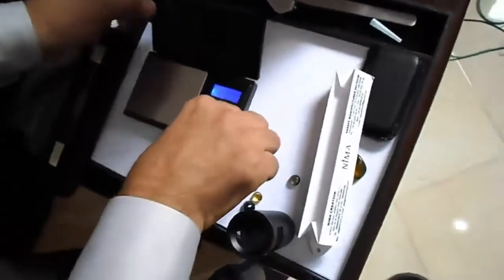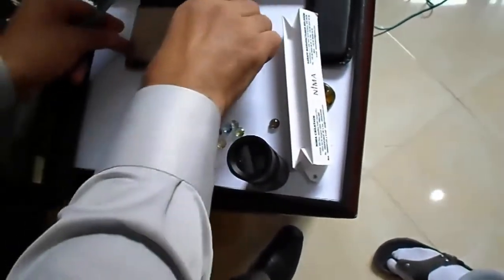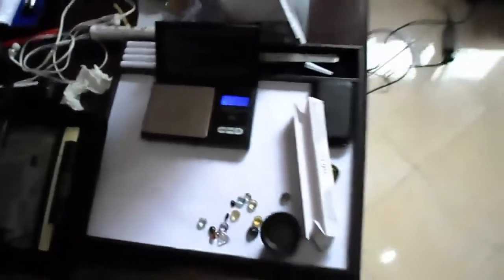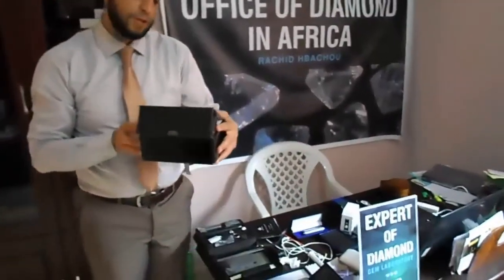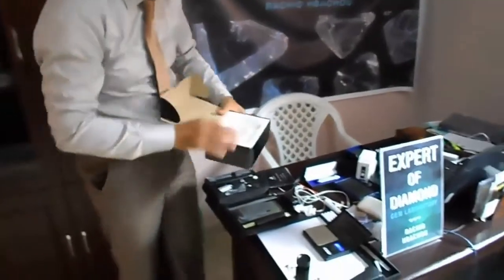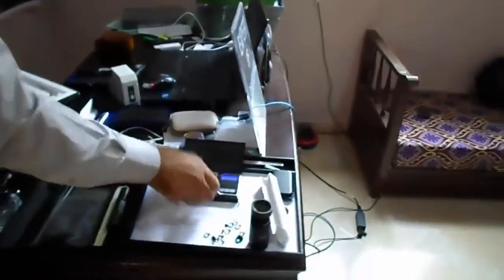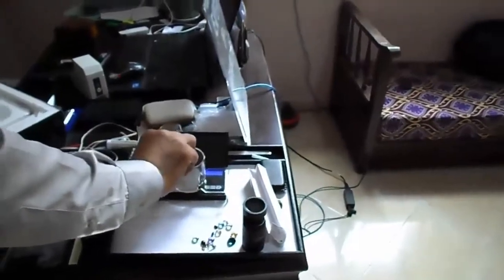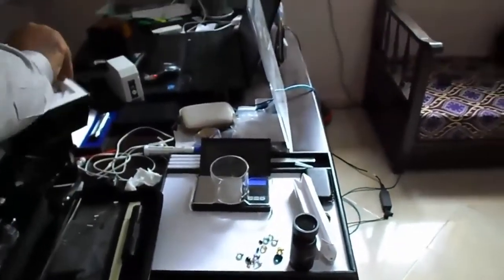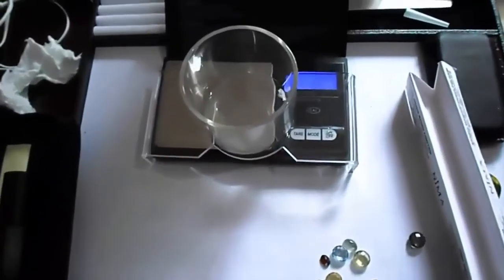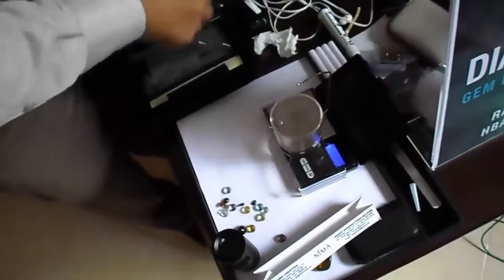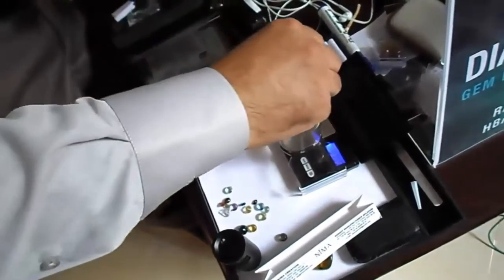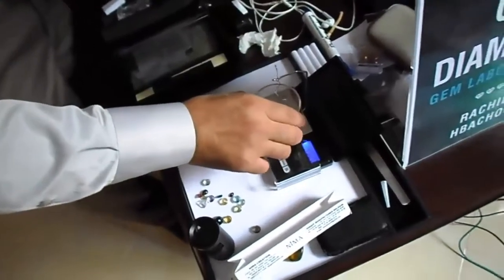We also use this balance of color with this specific gravity testing kit. I will explain later how we use this. Let me now give you an idea about this unit. You can find it in the market between 200, 300, 400, depending on the dollar.